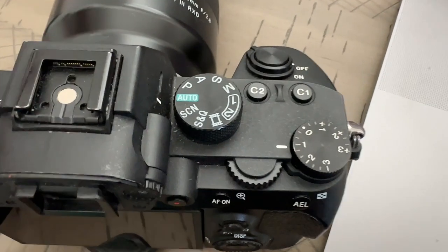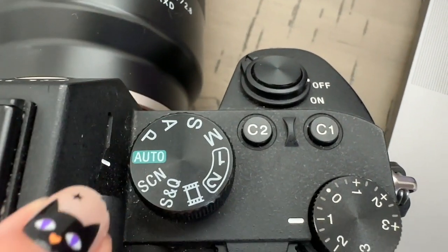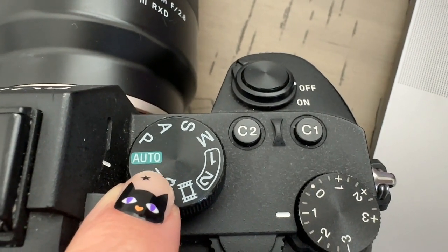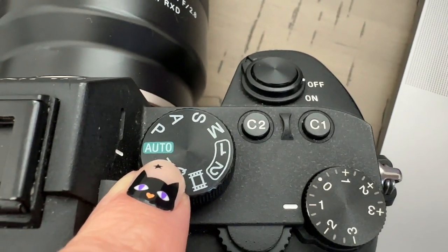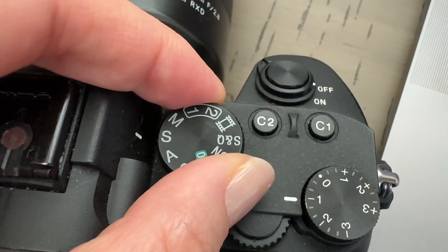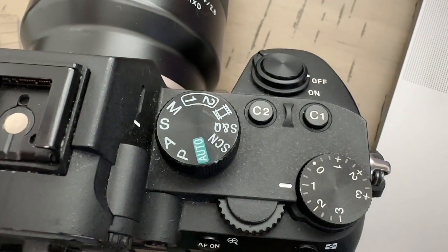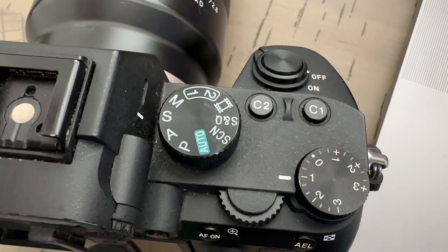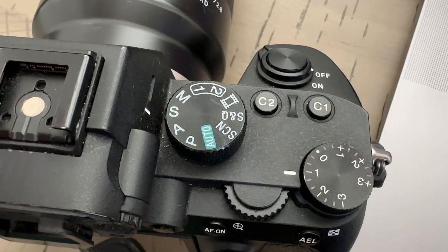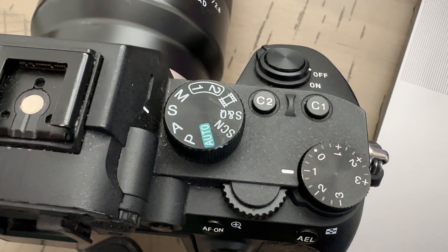Let's look at our camera mode dials. Again, you can tell by the little white mark there that my dial is on auto. We want to turn that to shutter speed priority, which on my Sony is indicated by the letter S. On your camera, it may be an S, or it may be a TV like television, or it may be something different. You might need to consult Google or your owner's manual to find out what shutter speed is on your dial.